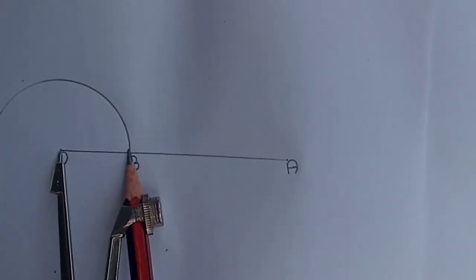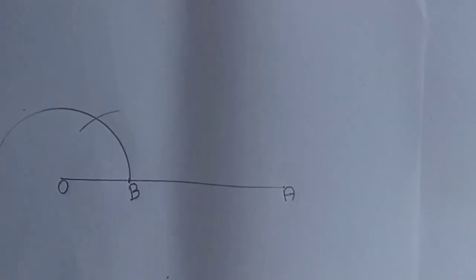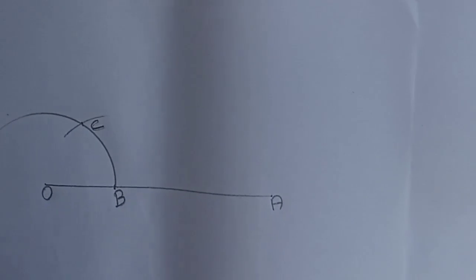And by using the same radius and with B as center, draw an arc which cuts the previous arc which you have drawn. And mark the point of intersection of the two arcs as C.